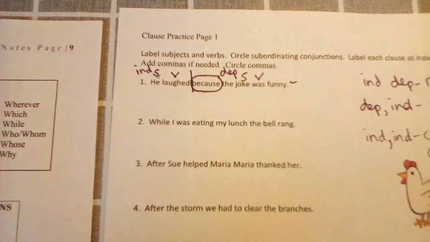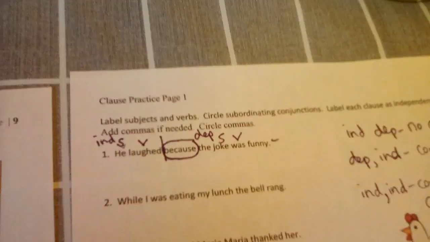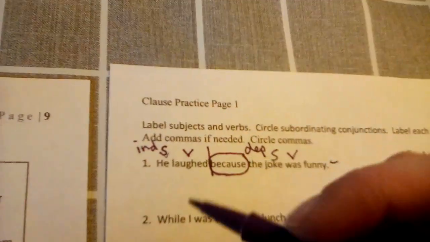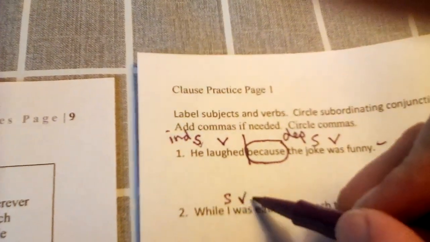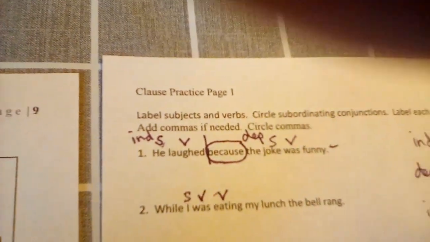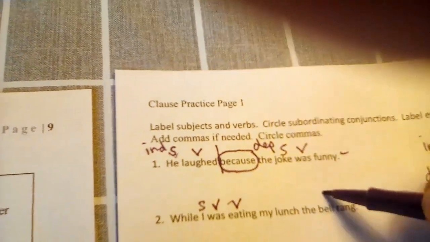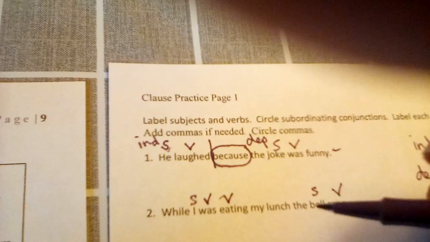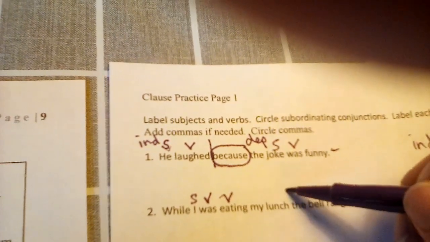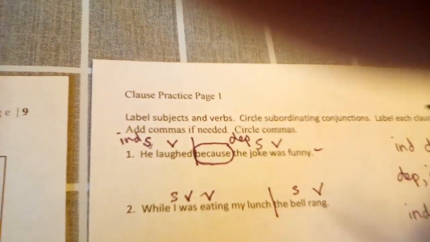So back to number 2, which we did together as well. We first want to label, and so we've got subject, verb, verb, then subject, verb. So we have two clauses in this sentence. Draw a line there to show that we've got two.